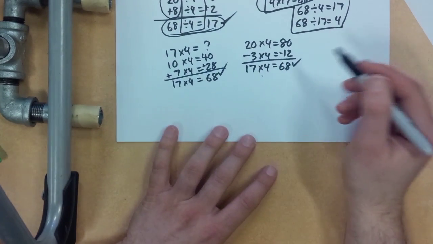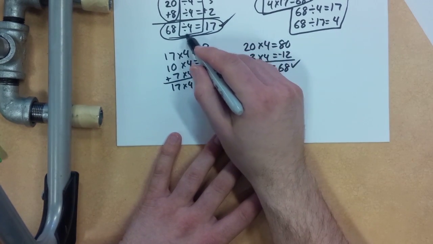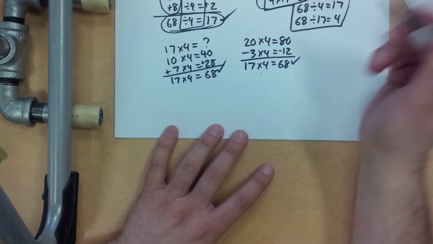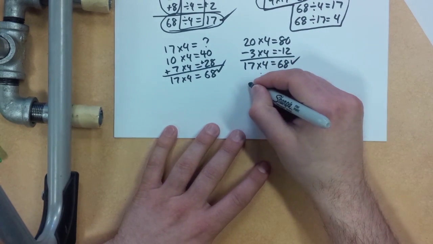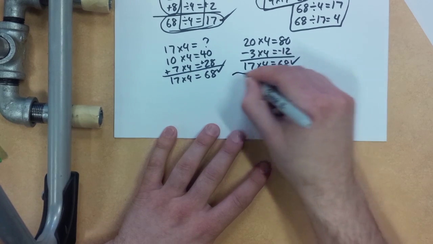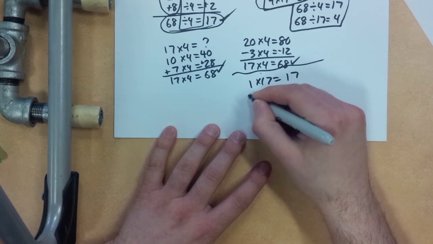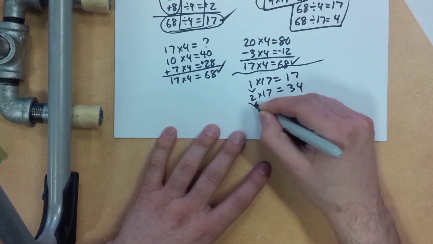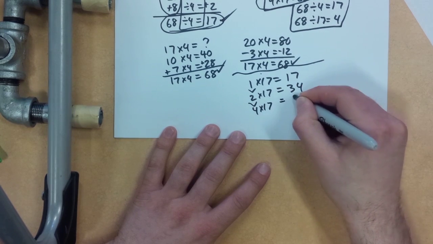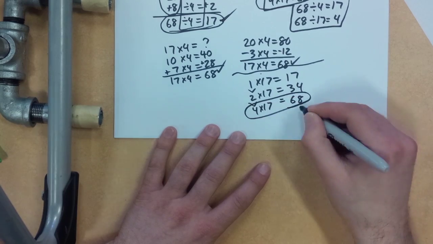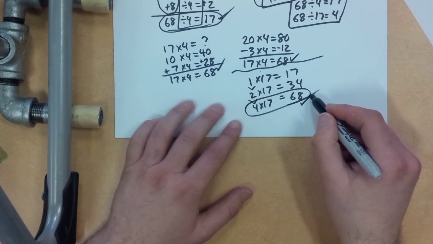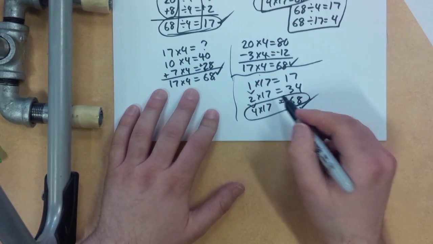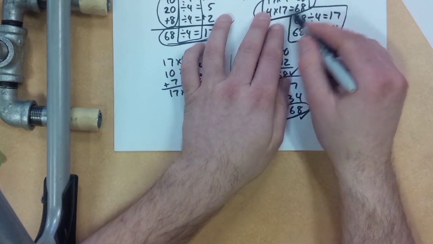That's perfect. I notice also that we're dealing with 4s here, and that's great because that's part of my doubling repertoire. I can think of it like this. There's another way here. 1 times 17 is 17, so if I double that to be 2 times 17, I'm at 34. If I double that to be 4 times 17, I'm at 68. So again, we prove that 4 times 17 is 68 with all these different methods. 1, 2, 3 ways to show us that this is accurate.